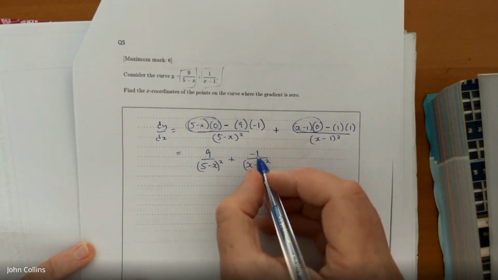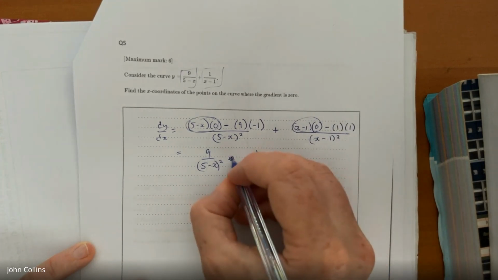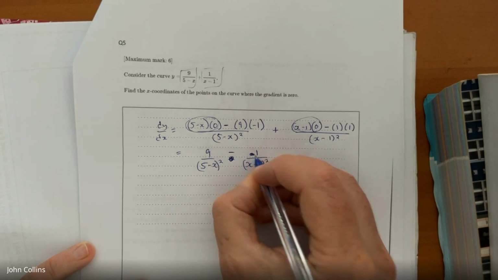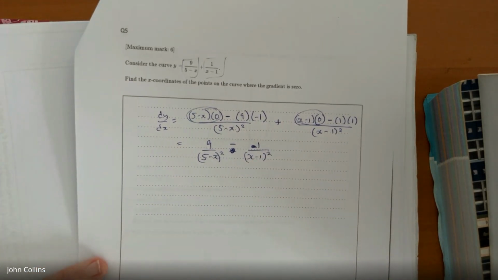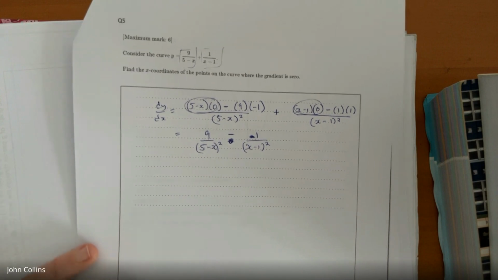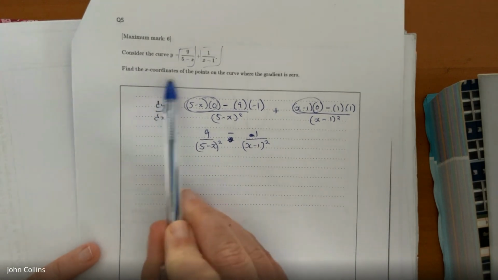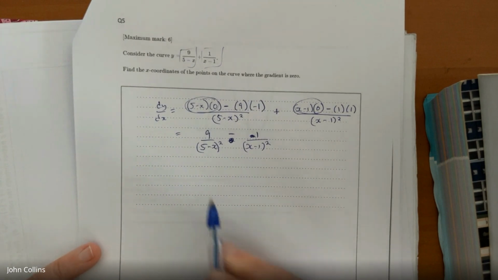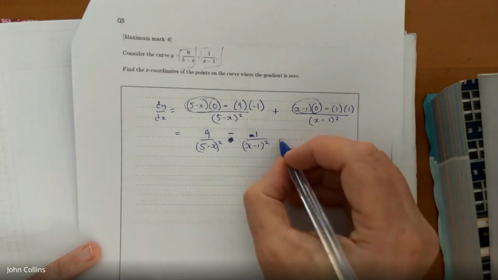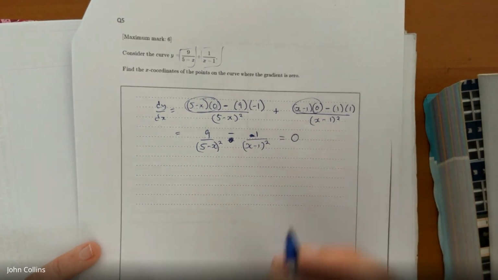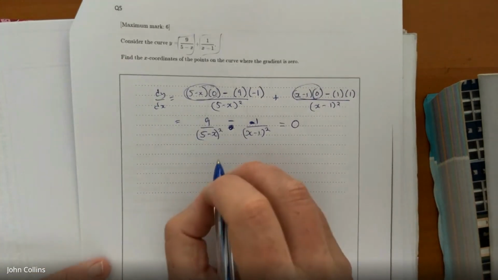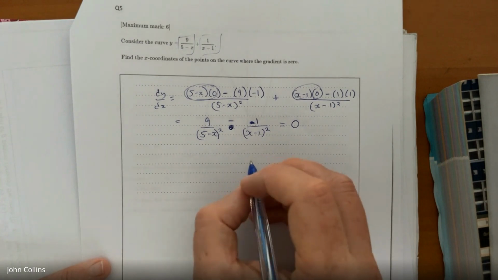So perhaps making this a little bit easier, I'll just change this plus to a minus, move that, and apply the minus in, so it's just easier to deal with from now on. Find the x coordinates where the gradient is 0. So where the gradient is 0, I want to find x when this is 0. So the derivative will be equal to 0 when the gradient is 0, because the derivative is the gradient function. It gives you the gradient.